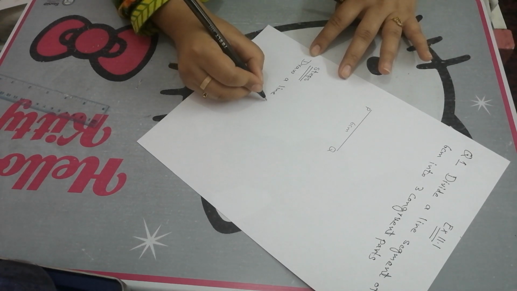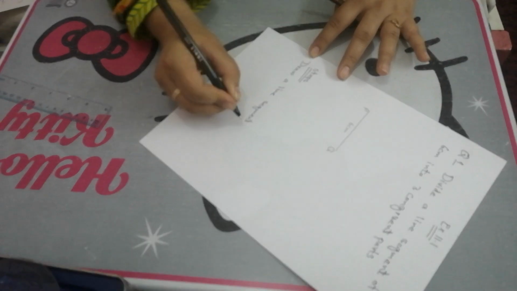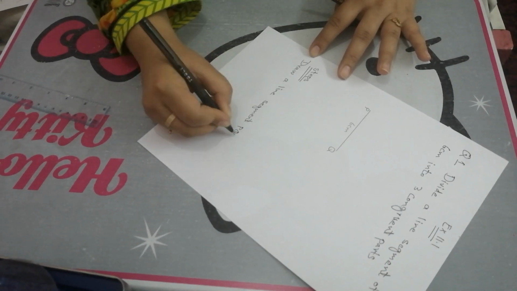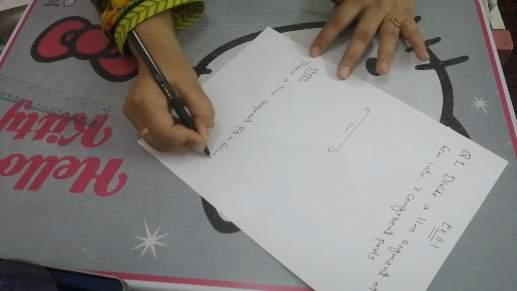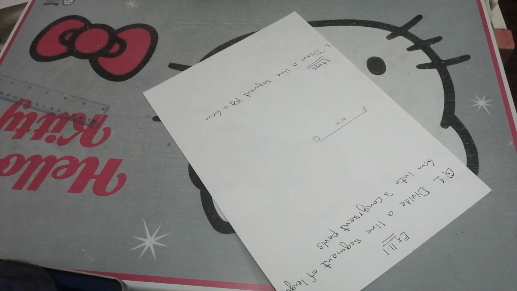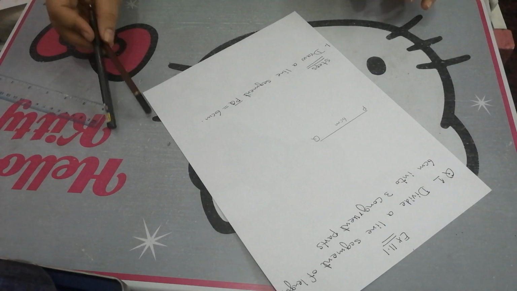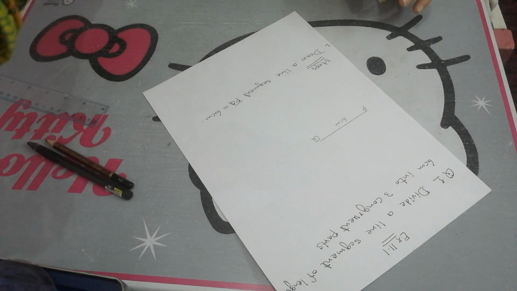Draw a line segment PQ equal to 6 centimeter. So this is the first step of construction. When you draw and then write the step of construction, it will be easy to understand and easy to write the steps.